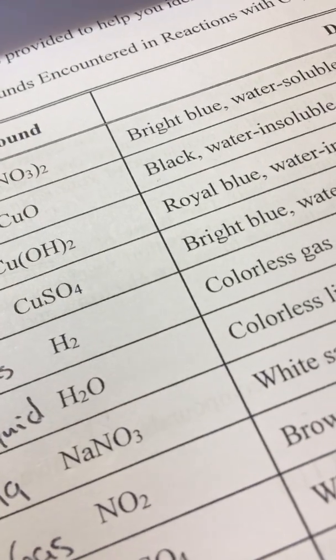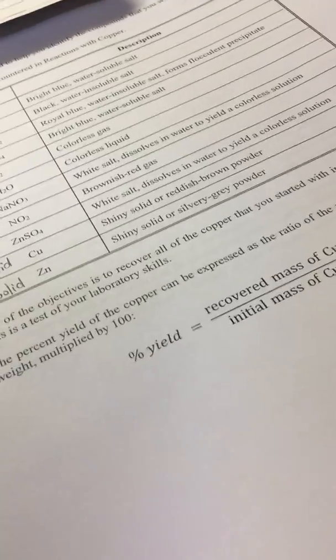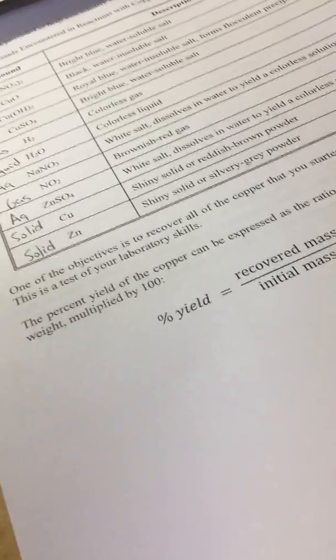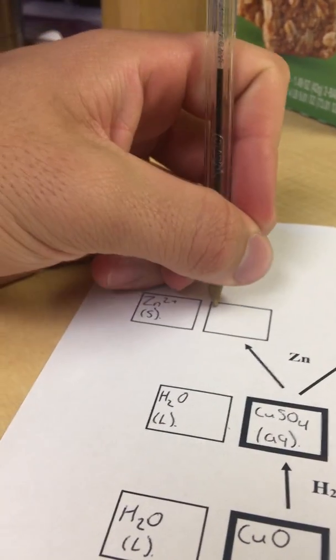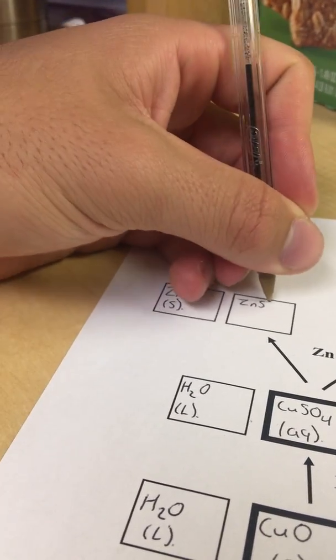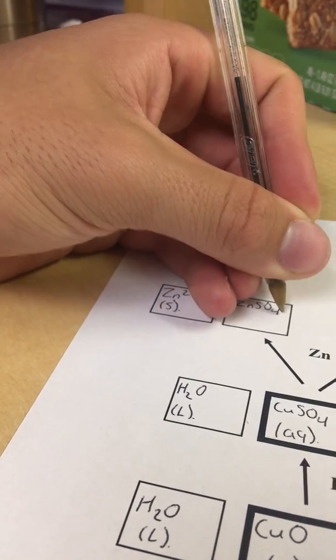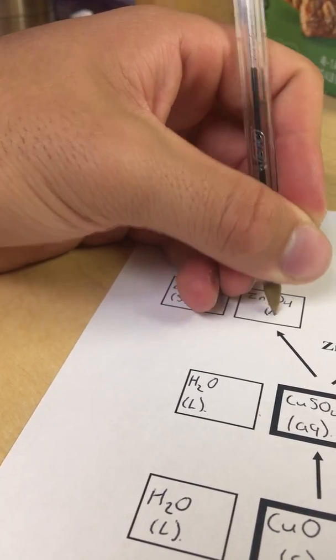Okay, then the other one would be ZnSO4, which is right here. White salt dissolves in water to yield a colorless solution, which is true because once the zinc was added, the solution turned back into clear. So right here would be ZnSO4, and that is aqueous. Okay.